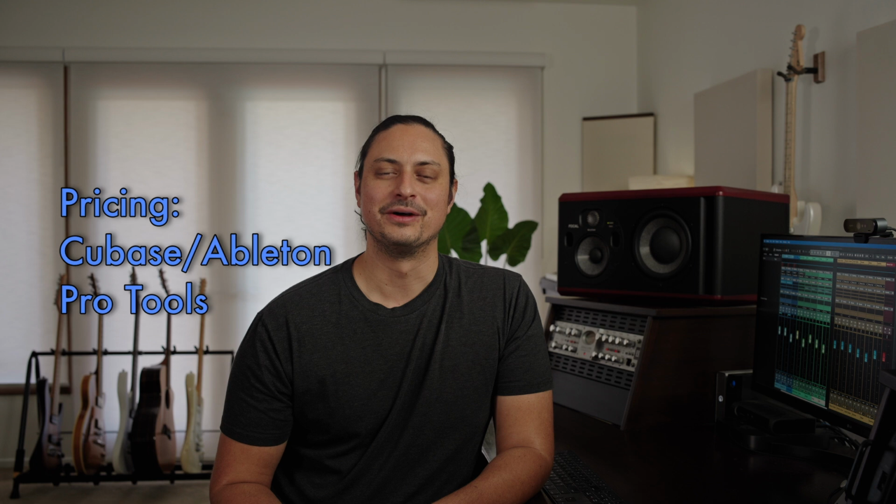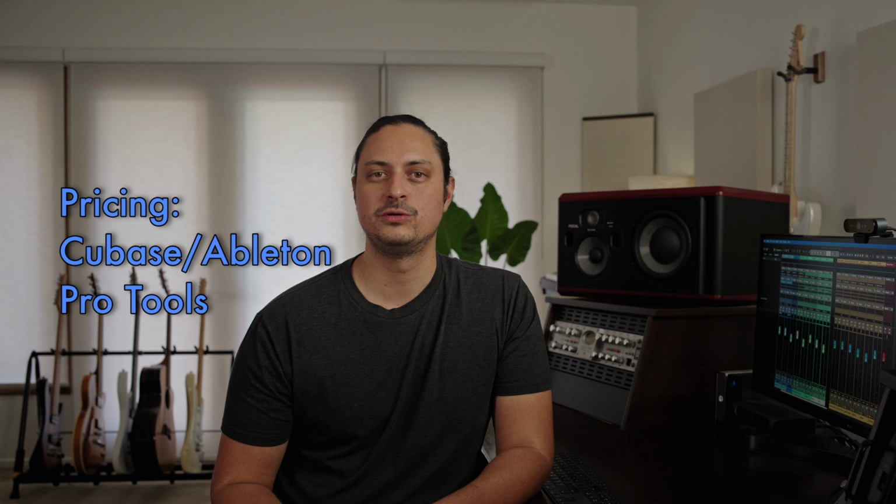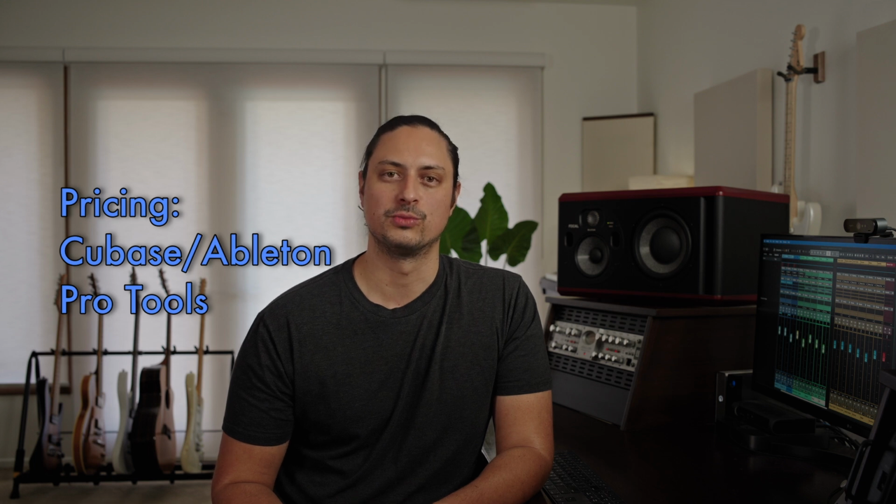Number 7 is pricing and updates. Cubase and Ableton are fairly close at around $600 one-time purchase, although you do have to pay for updates, whereas Pro Tools is $299 a year, so Pro Tools is much more expensive.